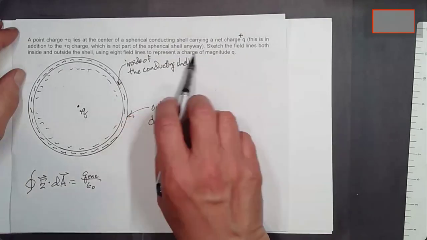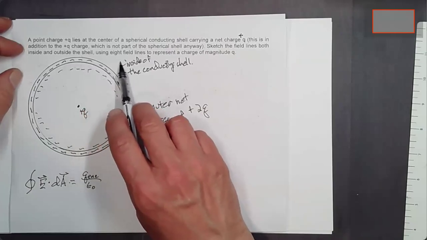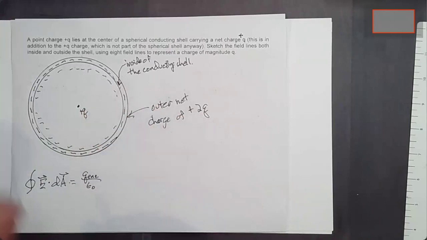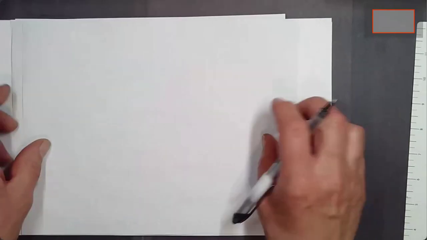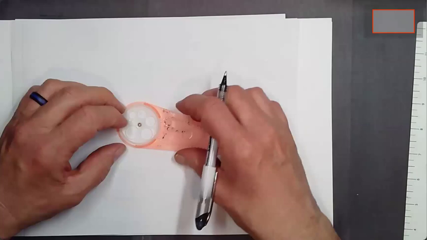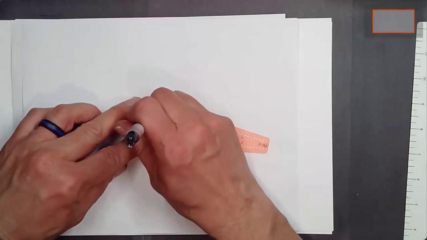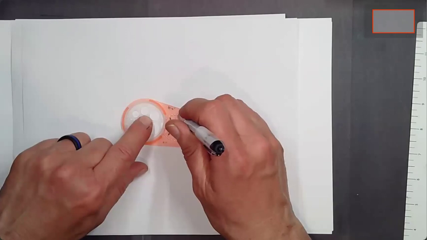Now, sketch the field lines both inside and outside the shell using 8 field lines to represent the charge of magnitude Q. I'm going to get a new piece of paper to do that because I don't really have room on this one. I'll make a bigger circle here too.